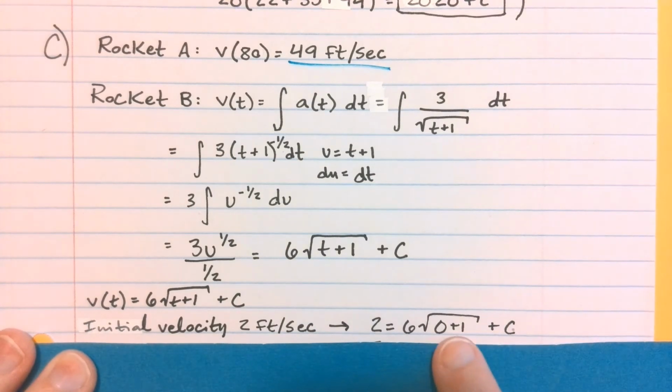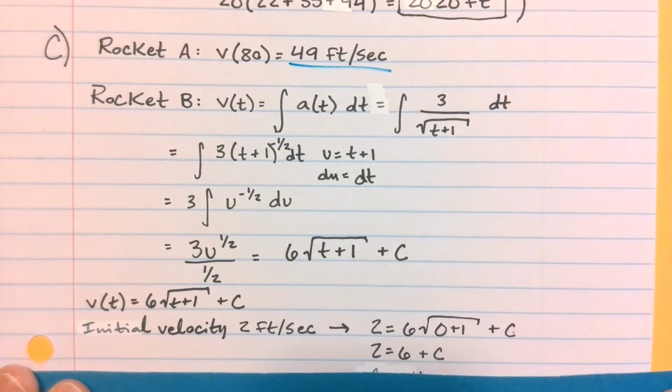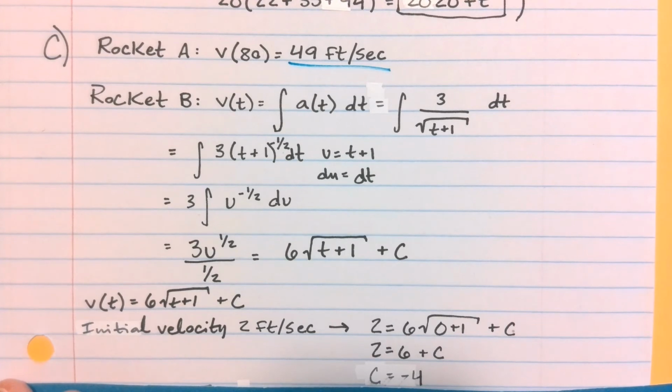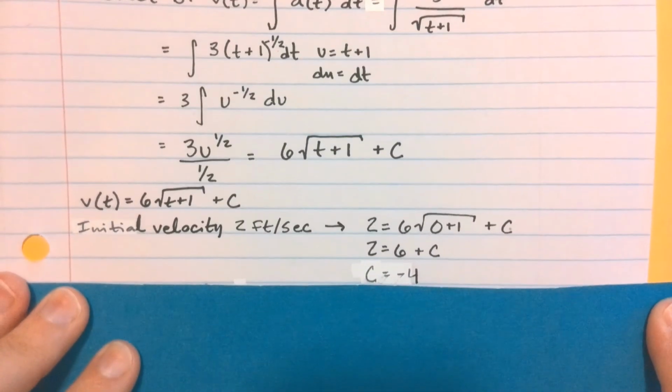So that means that if my t is 0, my initial velocity is 2. So I'm going to go ahead and plug in both of those things and solve for my c. And we should get that c is a negative 4. Okay, so we're almost there.